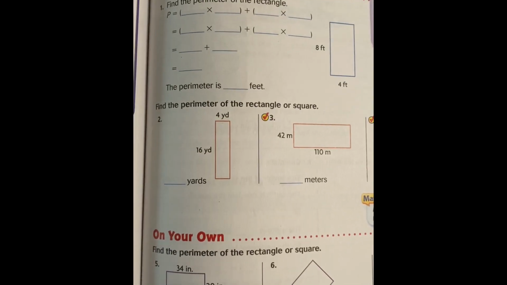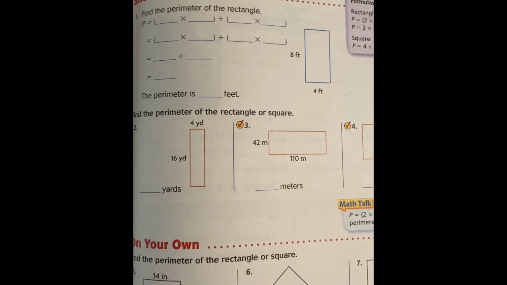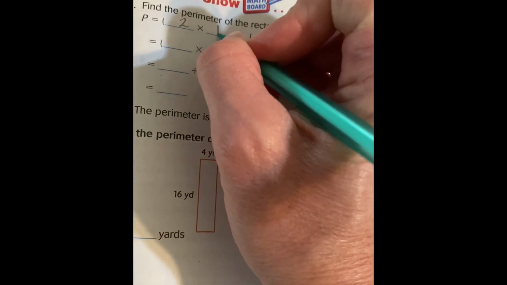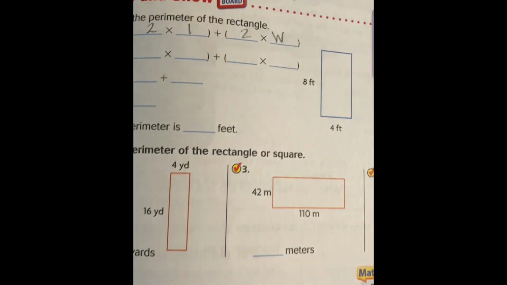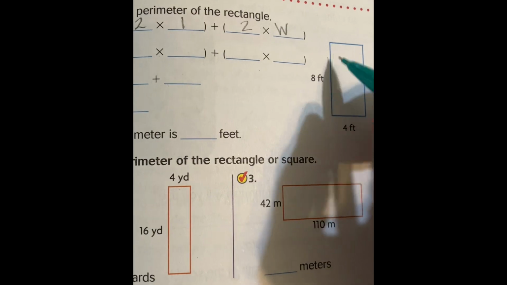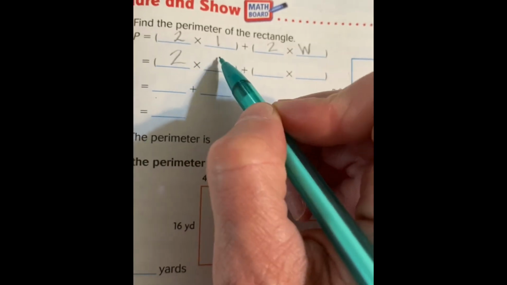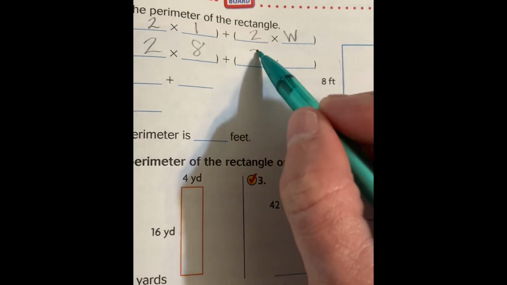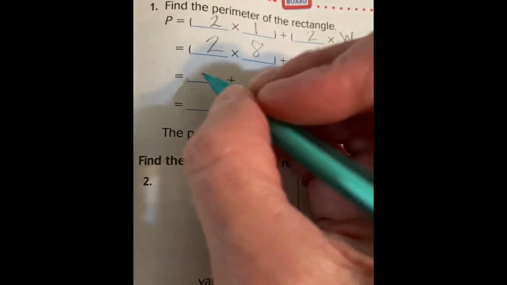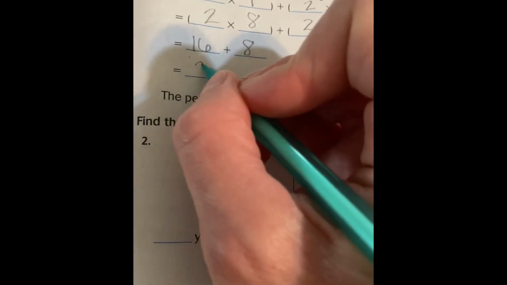In number 1, share and show, on page 499, find the perimeter of the rectangle. So we know we're doing 2 times L plus 2 times W. Over here, we've got length and width, so we can plug in 2 times 8 plus 2 times 4. 2 times 8 is 16, and 2 times 4 is 8, and 16 plus 8 is 24.